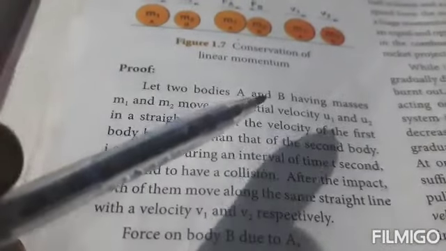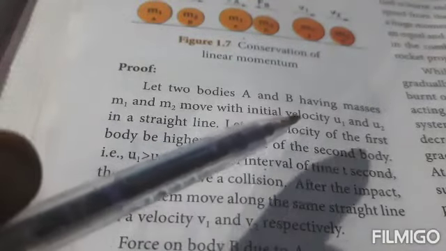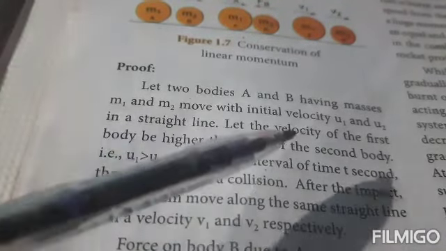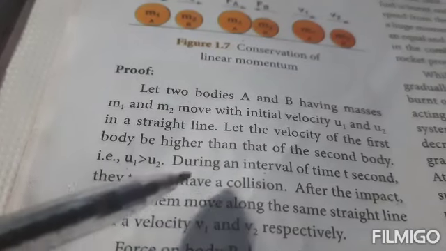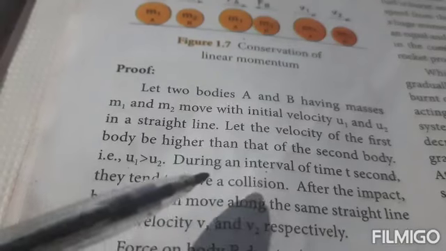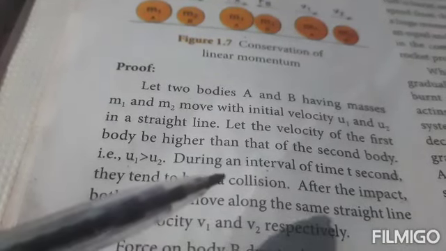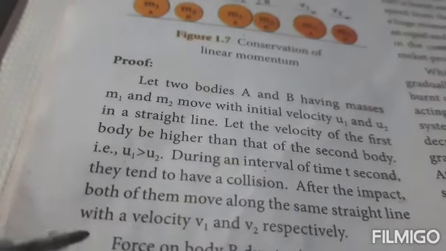On the next side, getting the proof. Let 2 bodies A and B having masses m1 and m2 move with the initial velocities u1 and u2 in a straight line. Let the velocity of the first body be higher than the second body, that is u1 is greater than u2. During an interval of time t seconds, they collide. After the impact, both of them move along the same straight line with velocities v1 and v2 respectively.